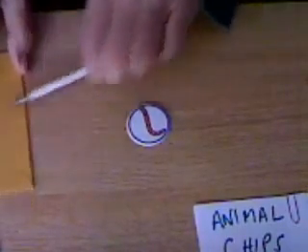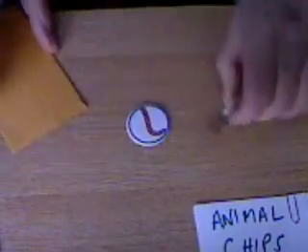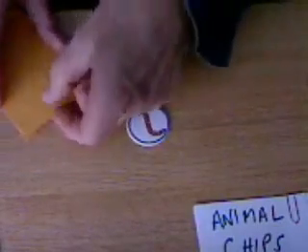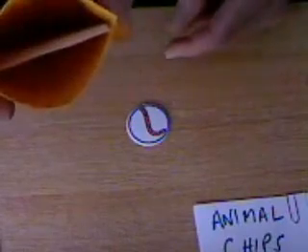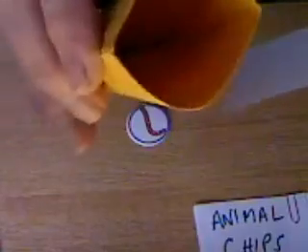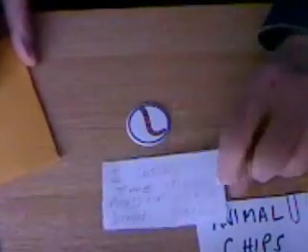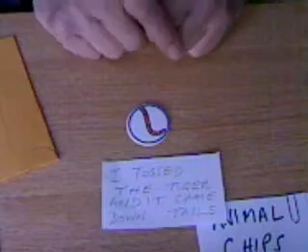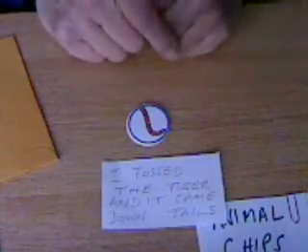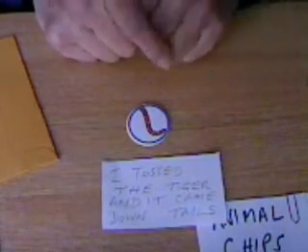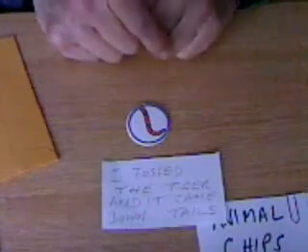So what I'd like you to do is to just look at the prediction that I wrote. Spectator, take the prediction out of the envelope. And the spectator does, and checks that there is no other prediction in the envelope. And when they read it out, they find that it says, I tossed the tiger and it came down tails. And that's exactly what happened. And you remind them that there were 15 other possibilities, but you predicted the very one that came to pass.